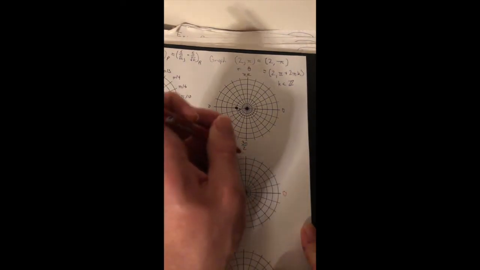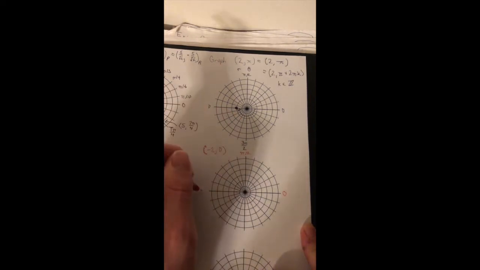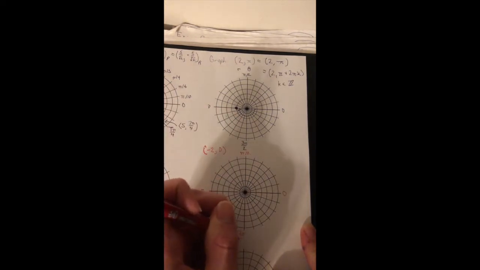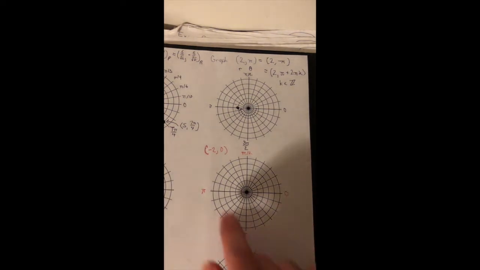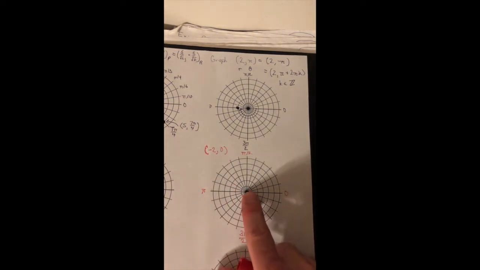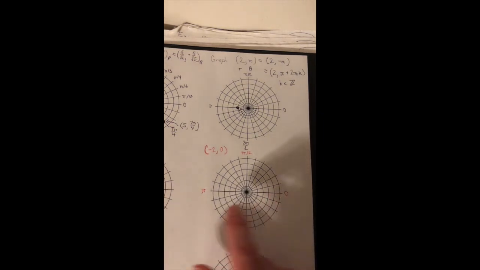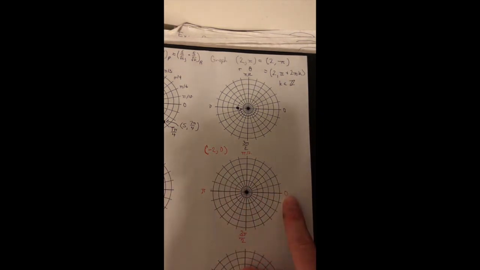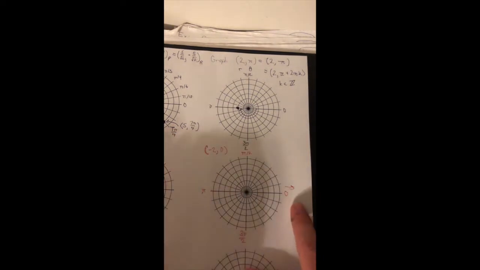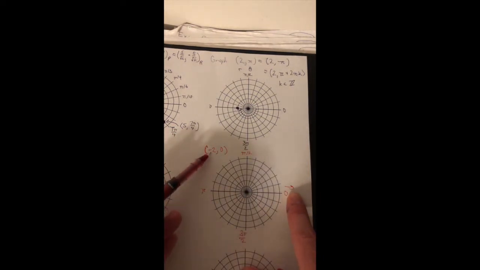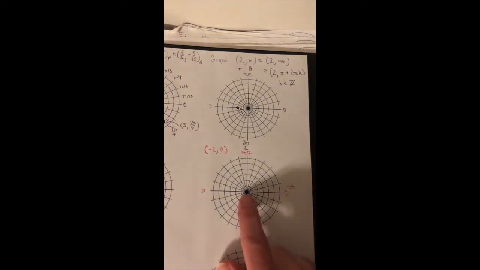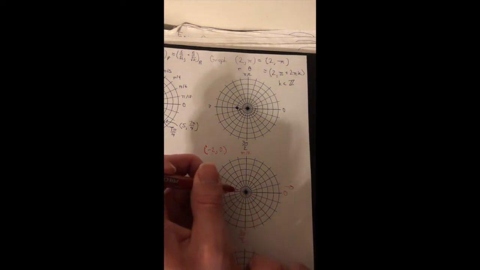Alright, so if I look at my quadrantal angle, 0, pi over 2, pi, and 3 pi over 2, I'm traveling in the direction of 0 radians, so I'm traveling this way, but I'm going negative 2 units. Now, what does that mean? If I'm going negative 2 units in this direction, what that means is I'm actually traveling 2 units in the opposite direction. So instead of traveling 2 units in the 0 direction, I'm going to go 2 units in the opposite direction to that. So I'm going to go 2 units in the pi direction.